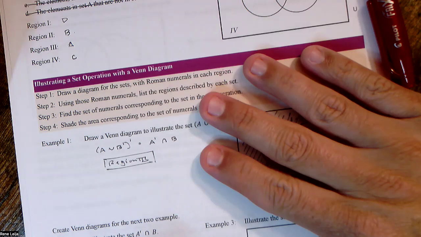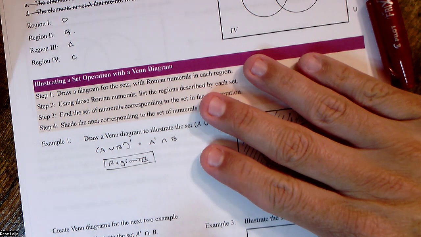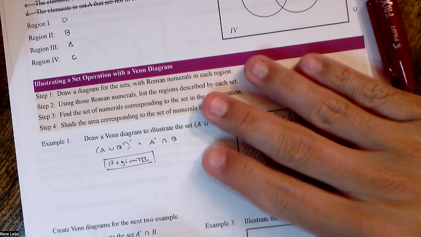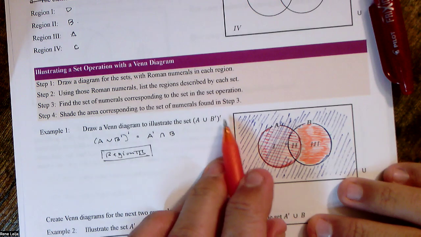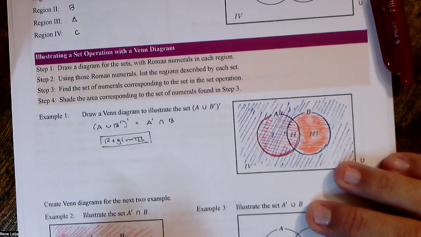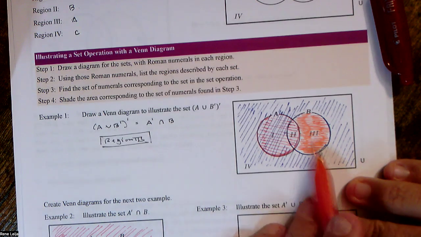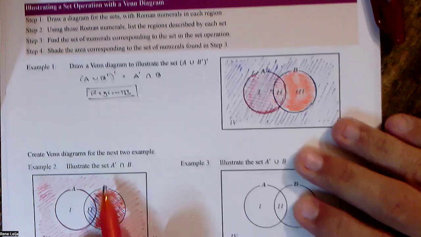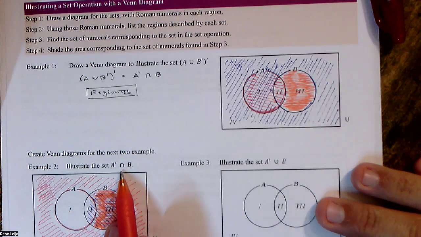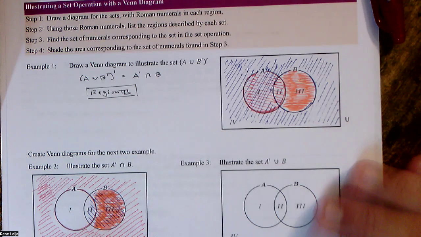And so the reason why we did this is so that you could see what we just did. The example that we did before was A union B prime, prime. Okay. And look at what we shaded. We shaded region 3. Now, when we illustrated A prime intersects B, notice what they have in common, and that's region 3.